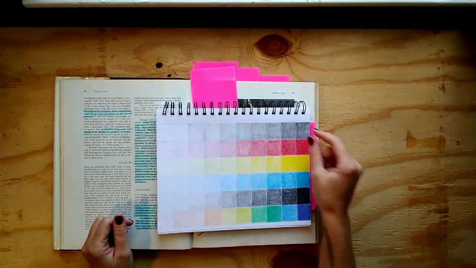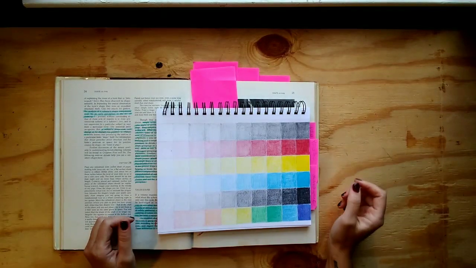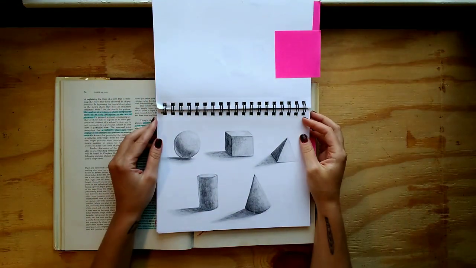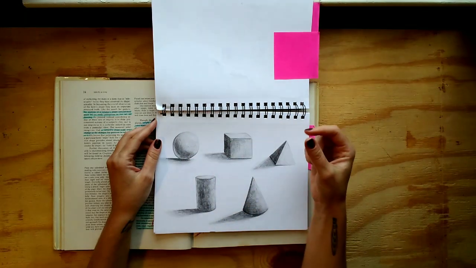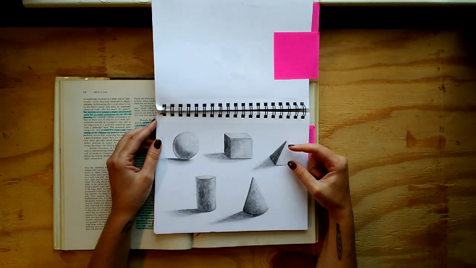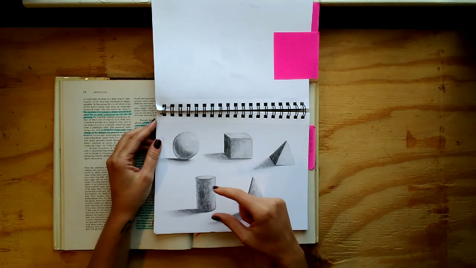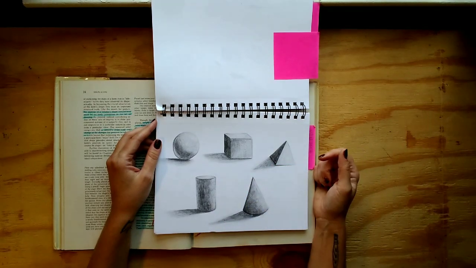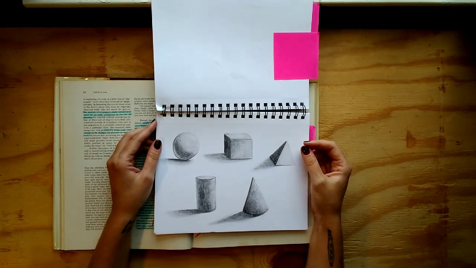So I'm going to show you how to draw out a value scale, and then you're going to learn how to create the forms, how you transform a circle into a sphere, a square into a cube, a triangle into a pyramid or a cone, and a rectangle into a cylinder. And you do this with one line, one value at a time.